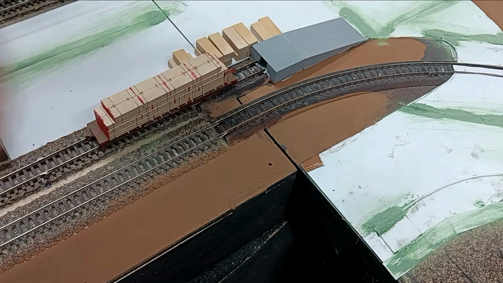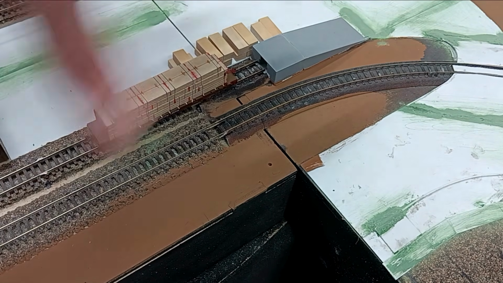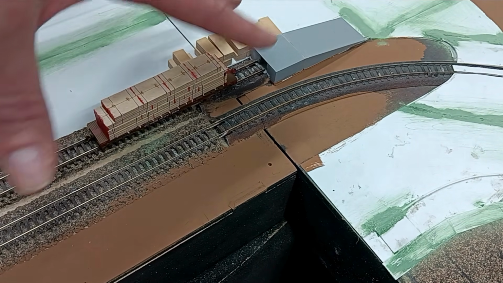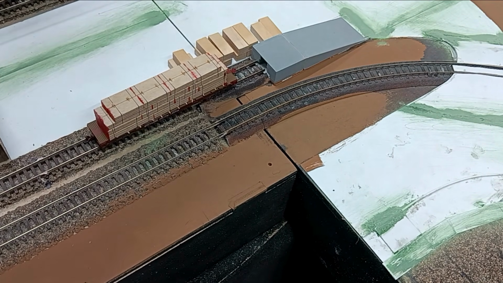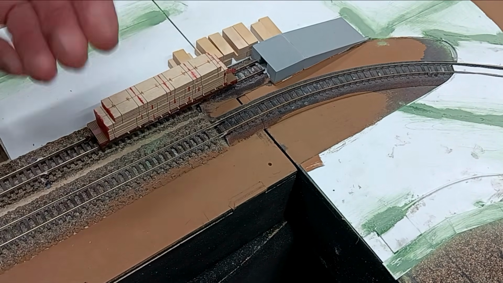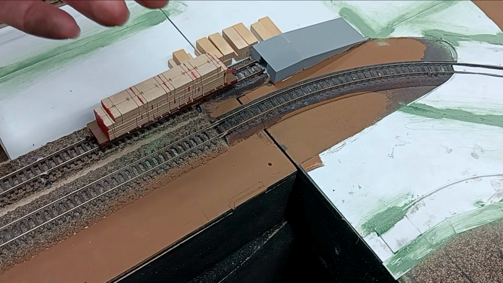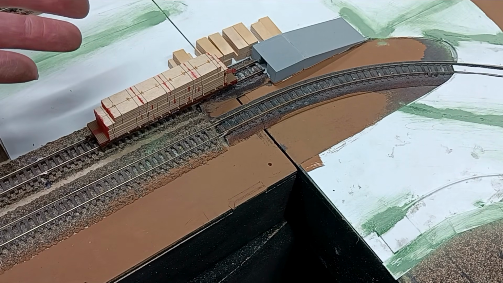This is another way you can instantly have almost any kind of industry or use or car type show up to these, and then you don't necessarily have to worry about this being so and so industry going to so and so location with so and so car type. This one spur here could have multiple car types over a given operating session.